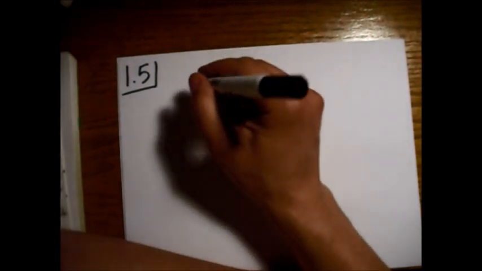Right, so here we have Griffiths quantum mechanics, problem 1.5. So he says, consider the wave function.